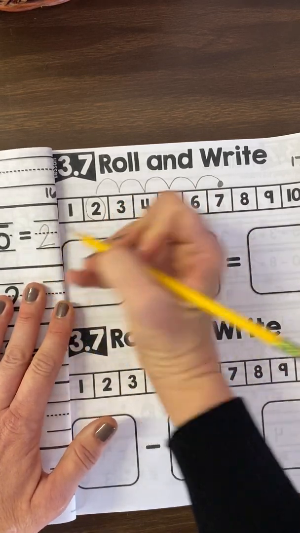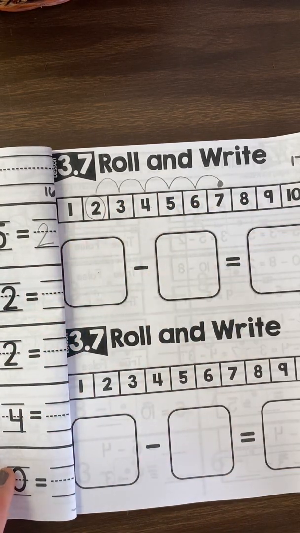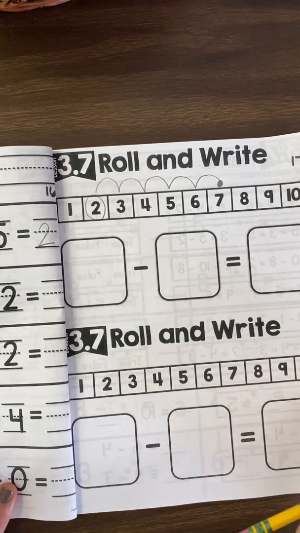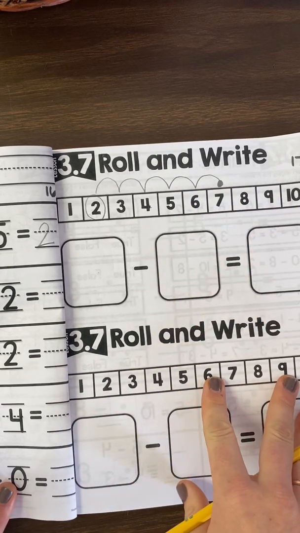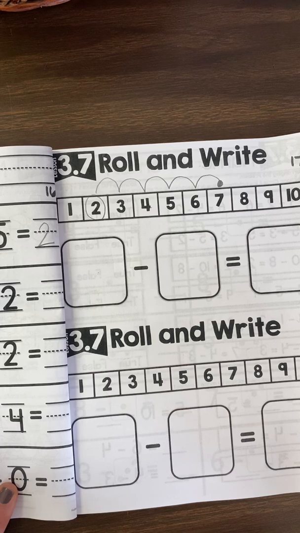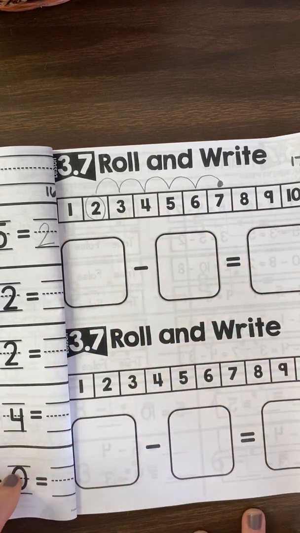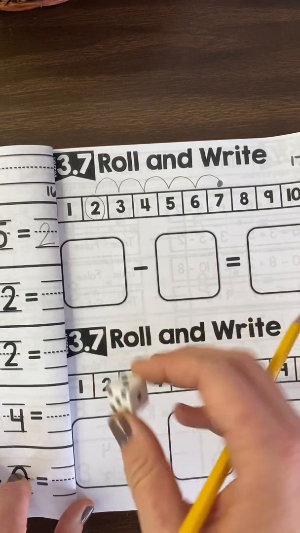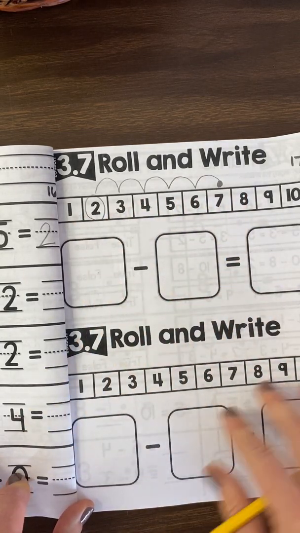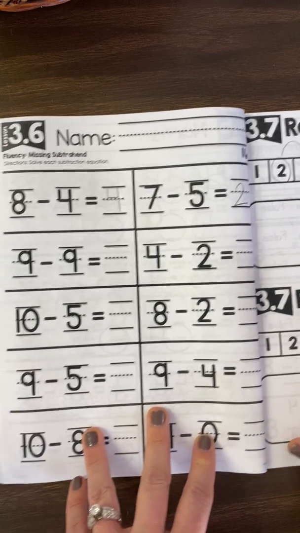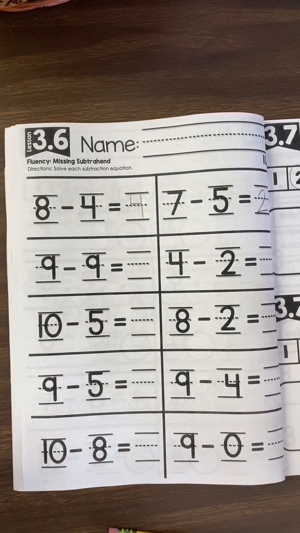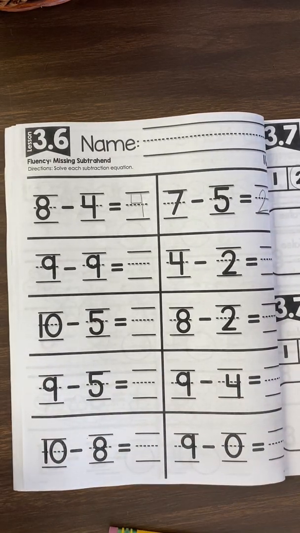Now that one, you might need to erase a lot. You can also use this down here because we're not going to be working with this page this week. I'll give you another copy in your next packet of this page, okay? So you can use this for this page today. So I just taught you how to use your dice and how to count back on your number line. All right, now I'm going to show you how to use your circles, or your dots.